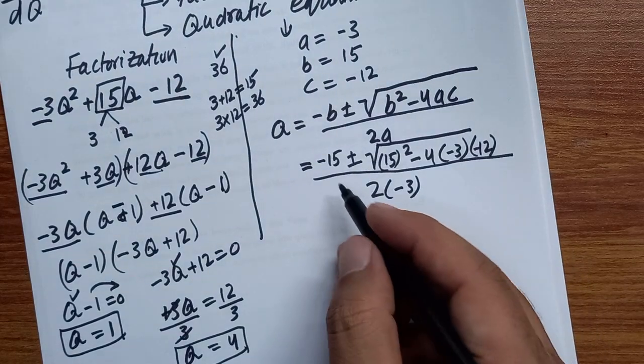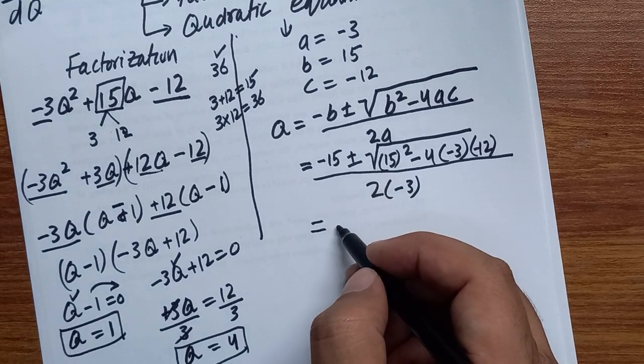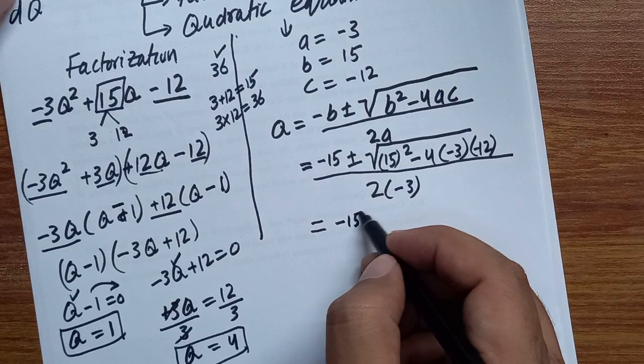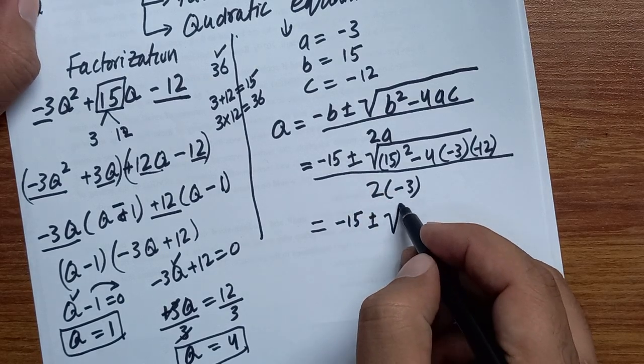Now we will again write the value of q. Minus 15 stays in its place, plus minus under root.